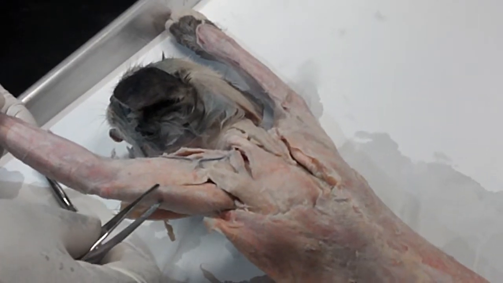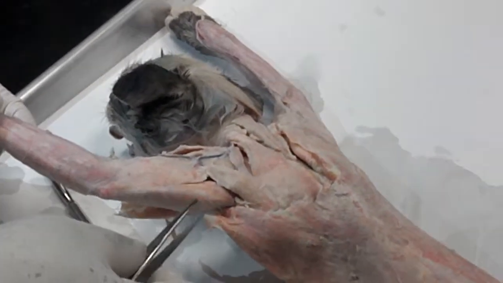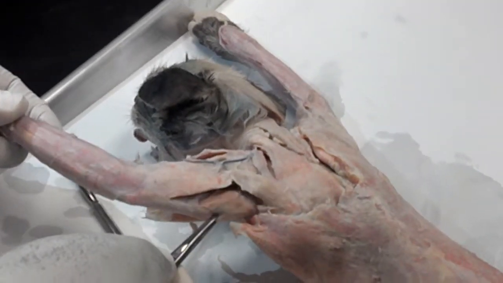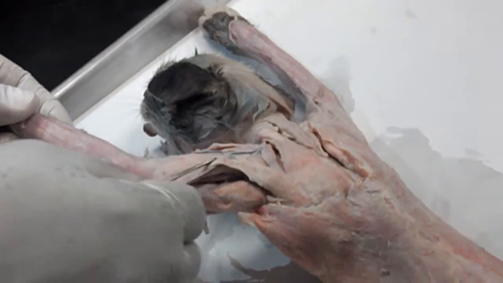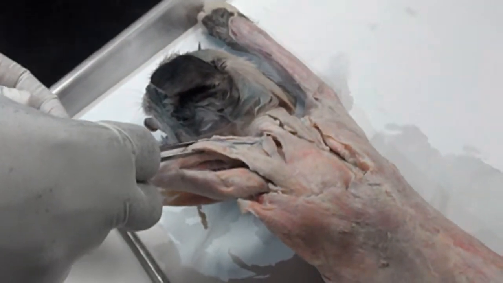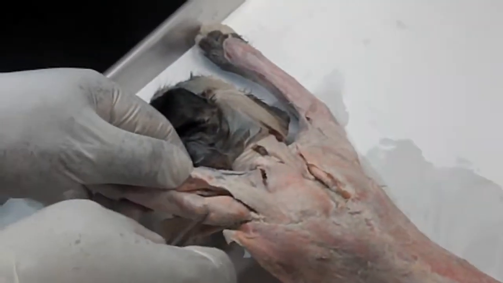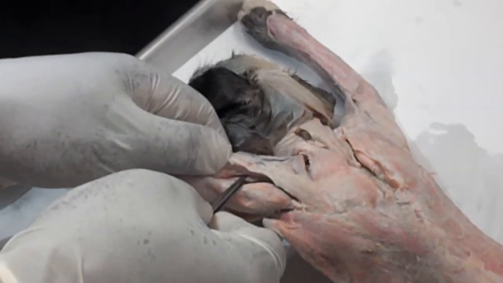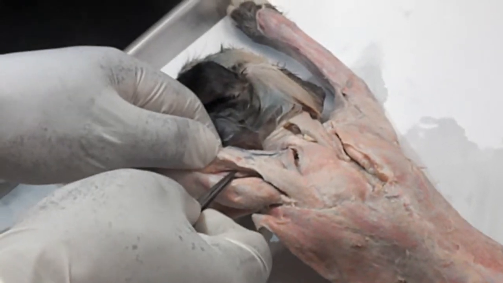Lateral, we're going to have this triceps brachii with this long head. This is the lateral head of the triceps brachii. If you go deep a little bit, since we are talking about this, we're going to find the medial head of the triceps brachii.